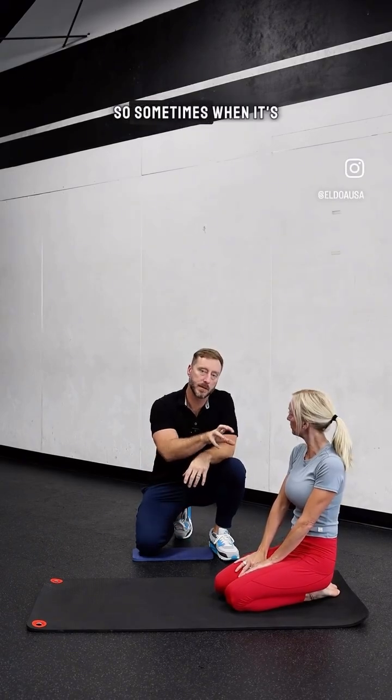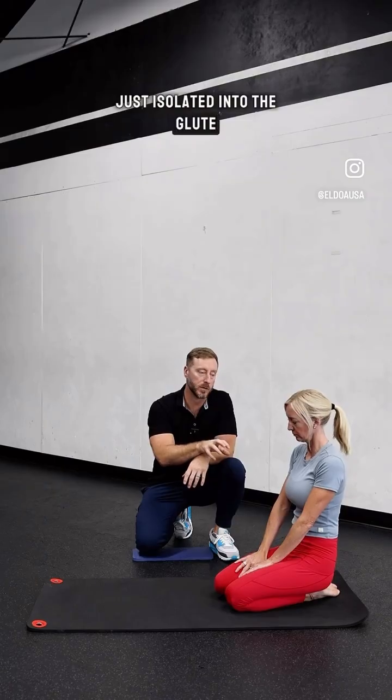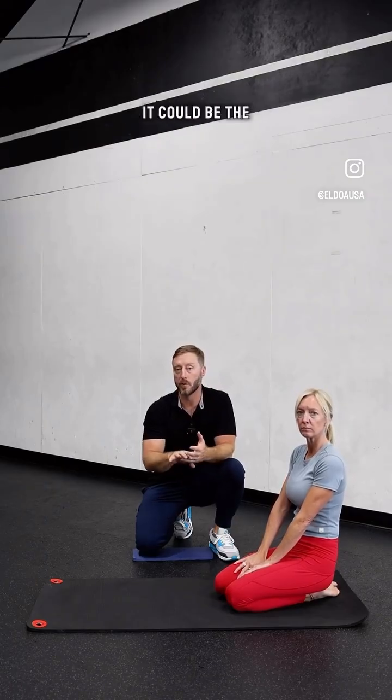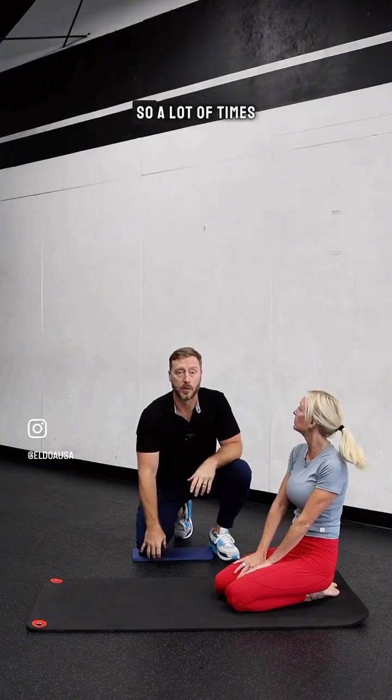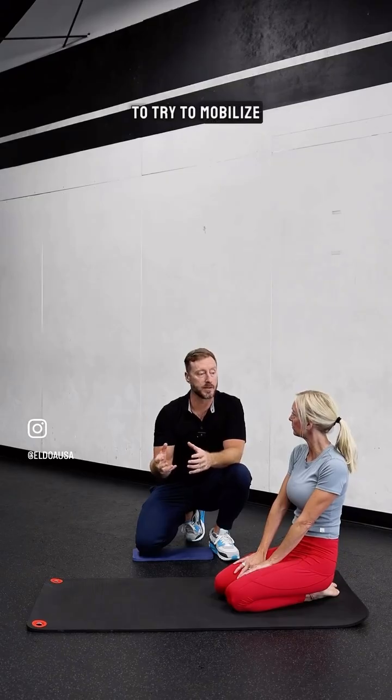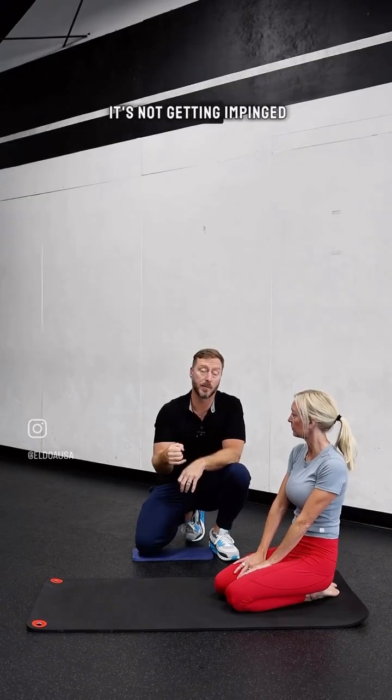So sometimes when it's just isolated into the glute, it could be sciatic, it could be the gluteal nerve, it could be the piriformis being tight. A lot of times people will try to stretch that glute complex or that piriformis area to try to mobilize the sciatic nerve to make sure that it's not getting impinged.